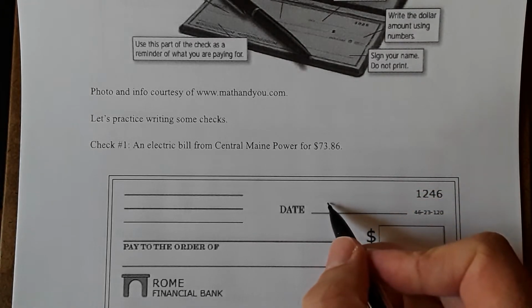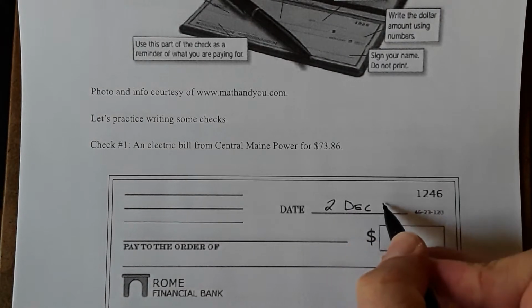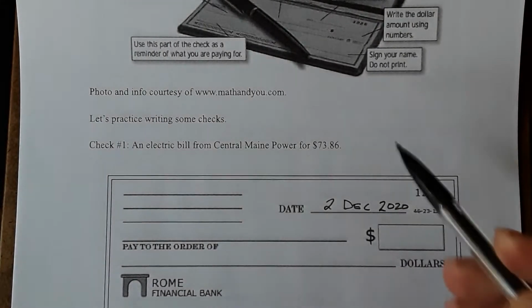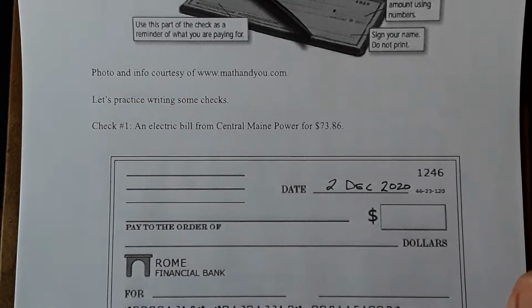So the first thing I'm going to do here is put in the date. Now, how you do that is really up to you. I tend to do the day and then the month. So I'm going to go based on today's date, which is December 2nd, and then put the year, which is 2020. You can go with the 12/2/20. However you write that date is probably not the most important thing.